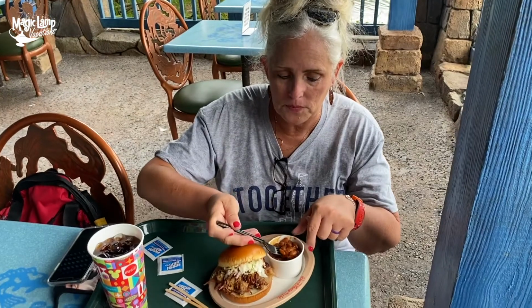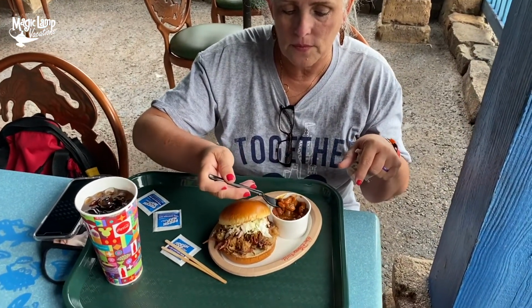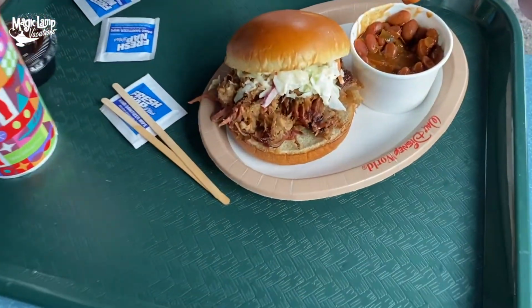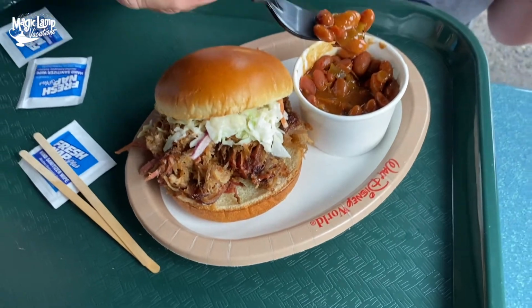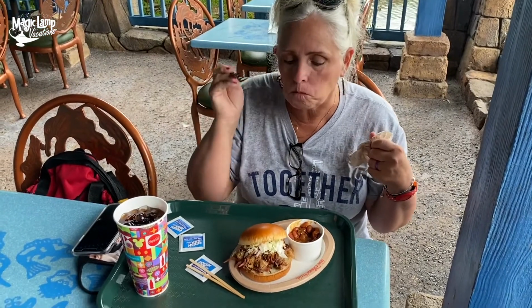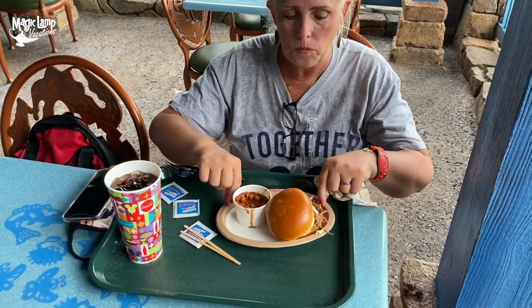Here with my other travel genie, Laura, and she has already ordered her food, which is the beans and the pulled pork sandwich. You can see there's the pulled pork, there's the beans, and she's gonna try her beans first. Very good. Delicious. And then how do you even bite into that sandwich?